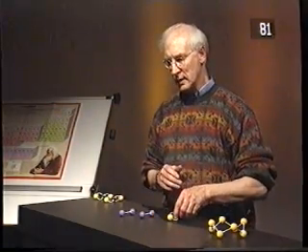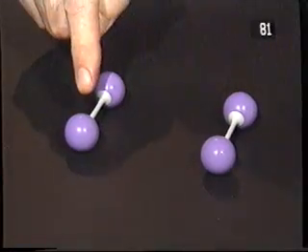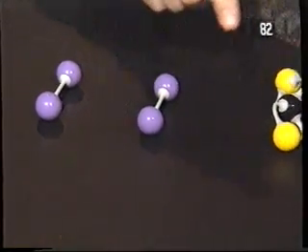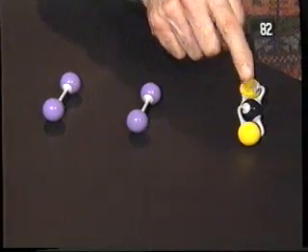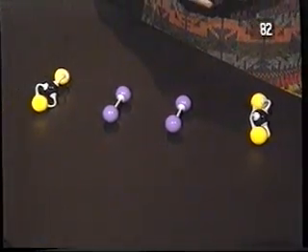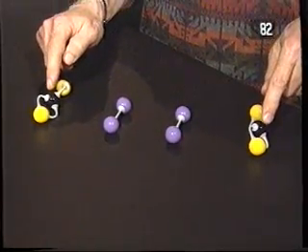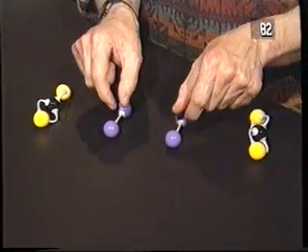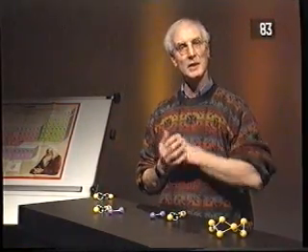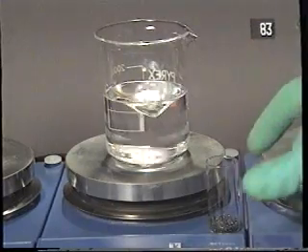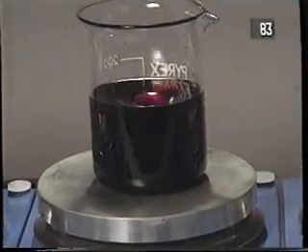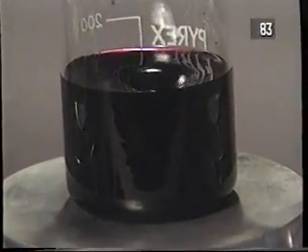Because they're weak, there isn't much difference between the forces acting between two iodine molecules and those between an iodine and a carbon disulfide molecule. So, if iodine is dropped into carbon disulfide, the attractions between the carbon disulfide and iodine molecules are quite likely to pull the solid iodine apart. Let's see the experiment. Here's some liquid carbon disulfide. In goes the iodine. It dissolves instantly and gives a purple solution.